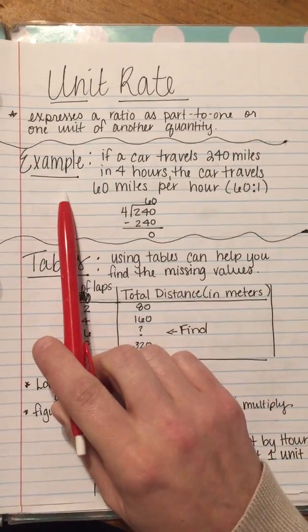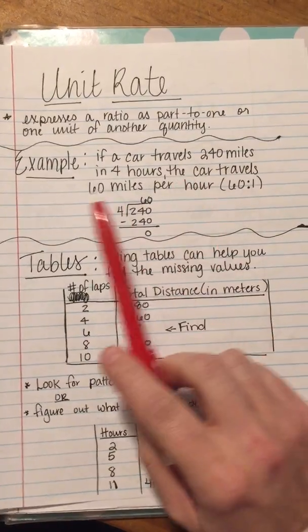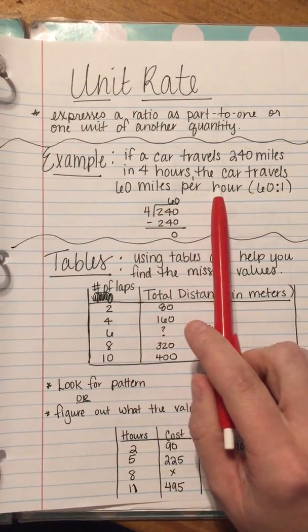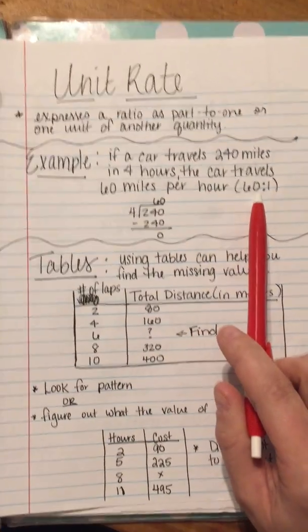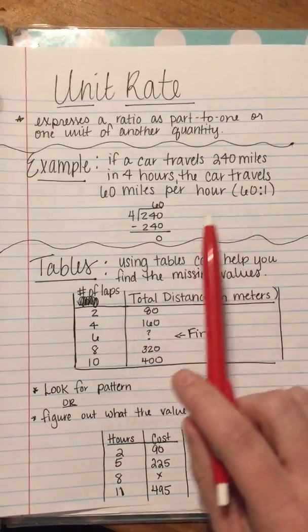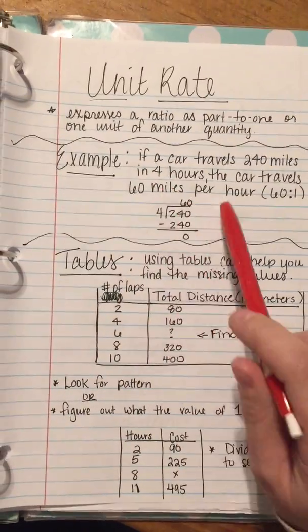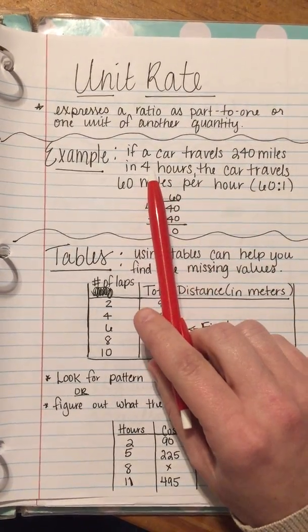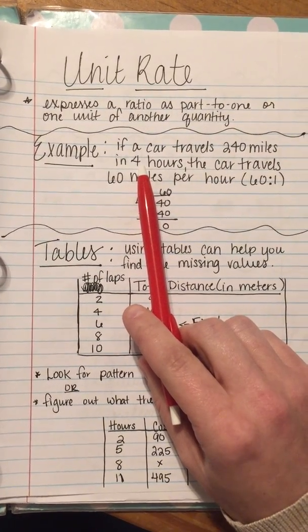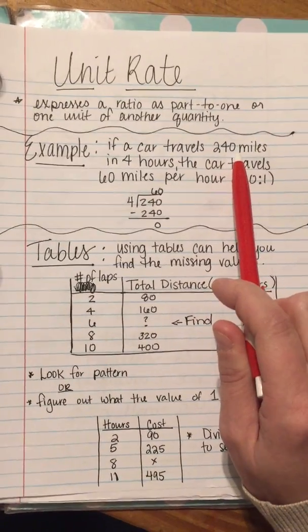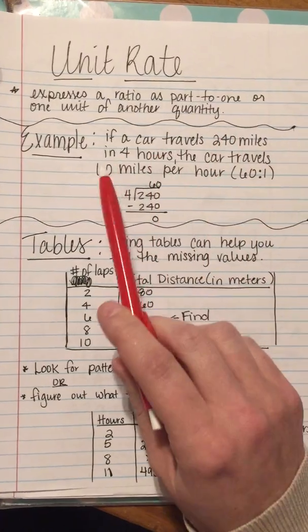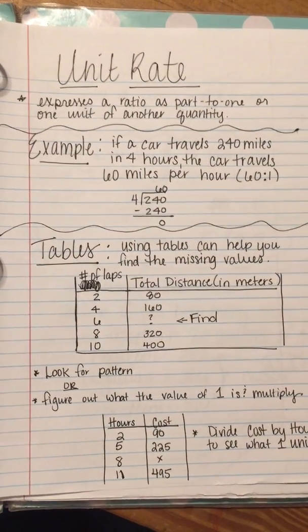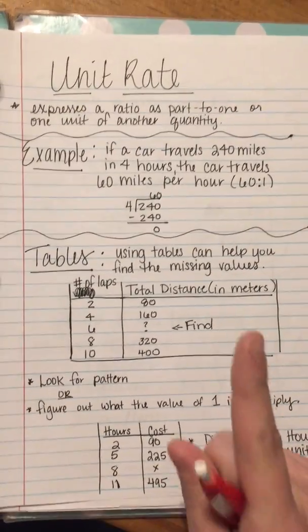So for an example, if a car travels 240 miles in 4 hours, the car can travel 60 miles per hour, per 1 hour. So we write that as 60 to 1. And we'll figure that out because what we're going to do is divide the 240 miles by 4 hours. Because what we know is, okay, we can travel 240 miles in 4 hours, but how many miles can we travel in just 1 hour? We just want to know the one.